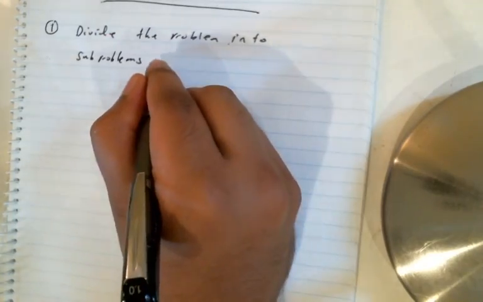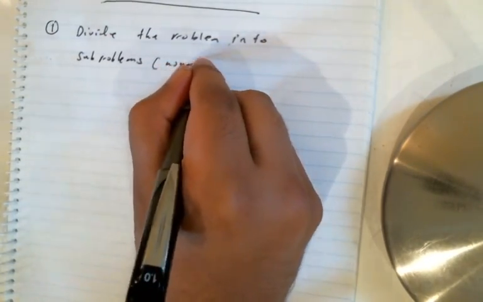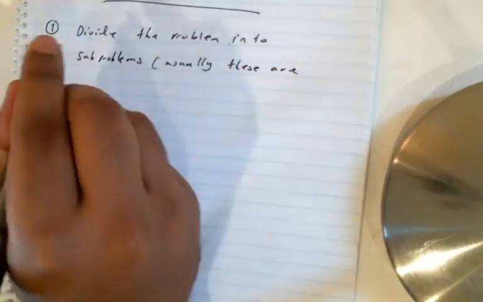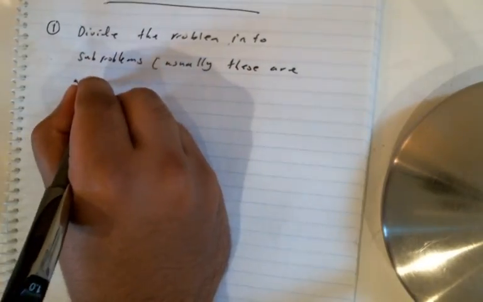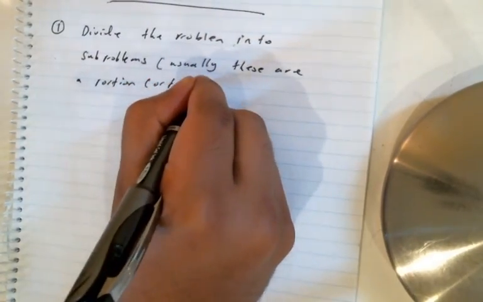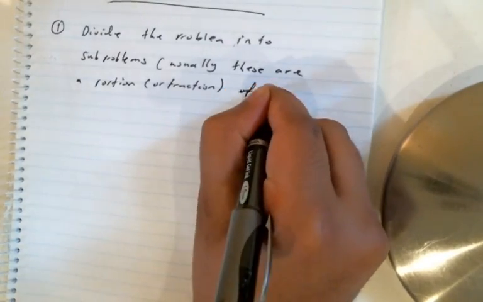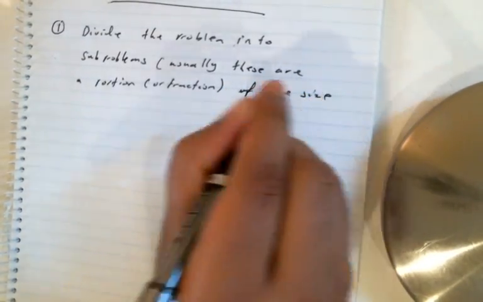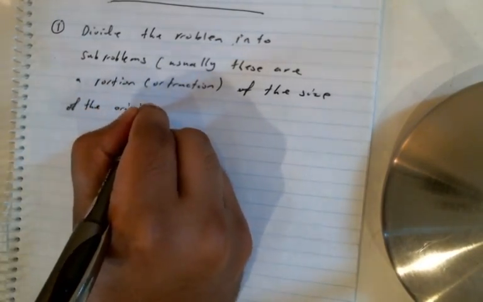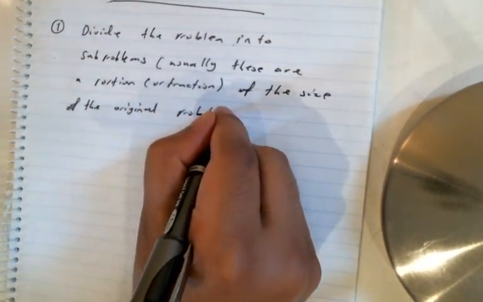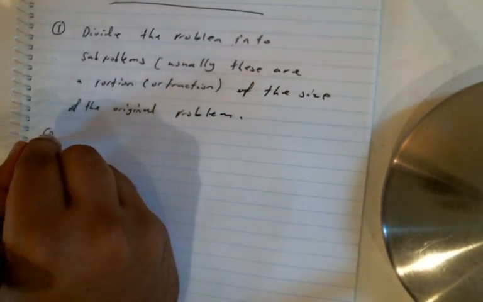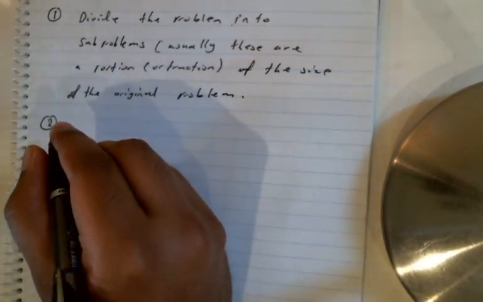And usually these are a portion or fraction of the size of the original problem. Okay? Step two is solve the subproblems.